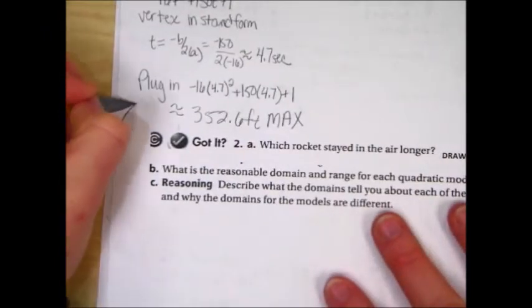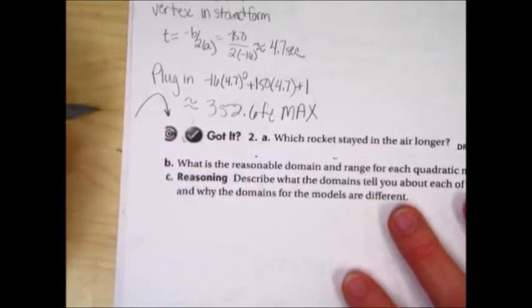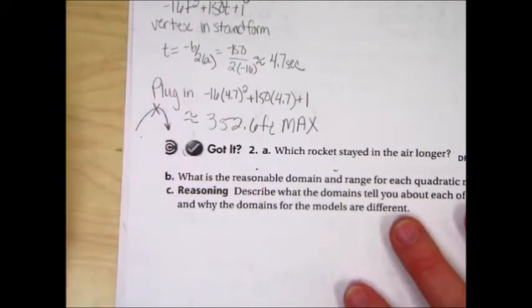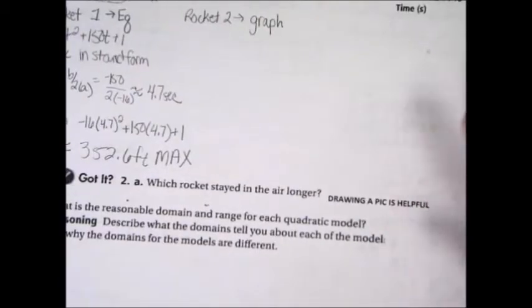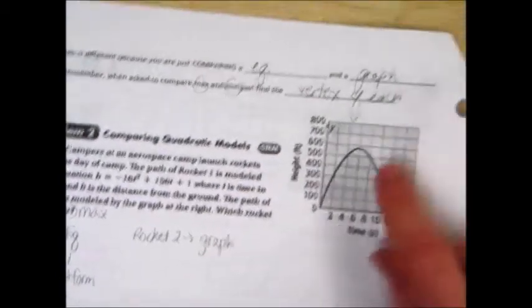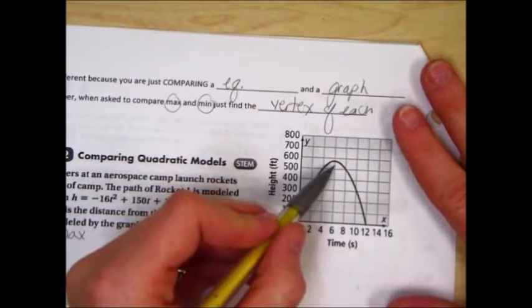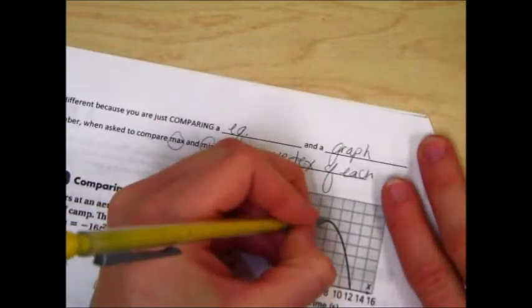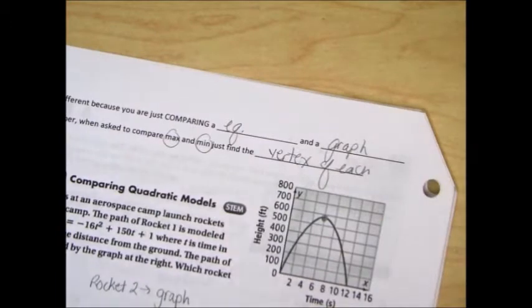So as the rocket goes up and it comes back down, there you go. If you're a visual learner like me, the rocket goes up, it comes back down. That is the maximum. All right, let's take a look at rocket 2. Now, there's no specific example for rocket 2, but we can see by just looking at the graph that it happens at like 6 seconds, right? So this spot here, that spot up there is your vertex. It's the maximum.